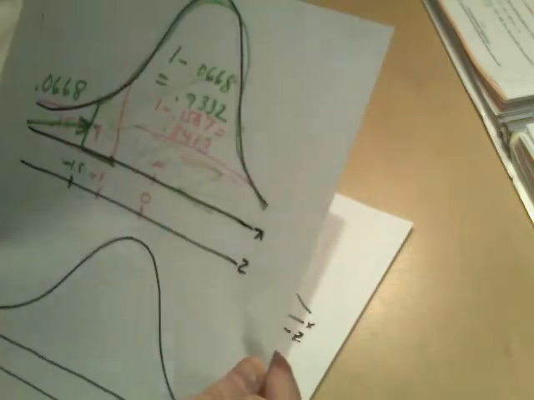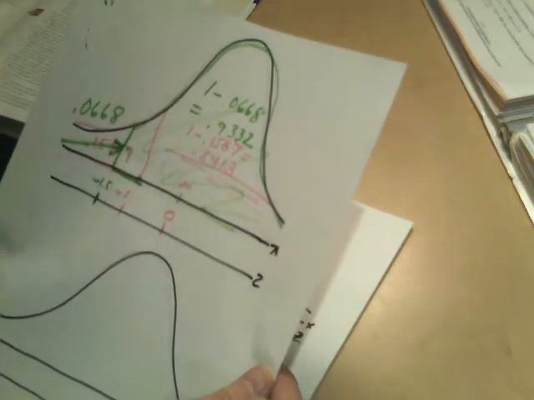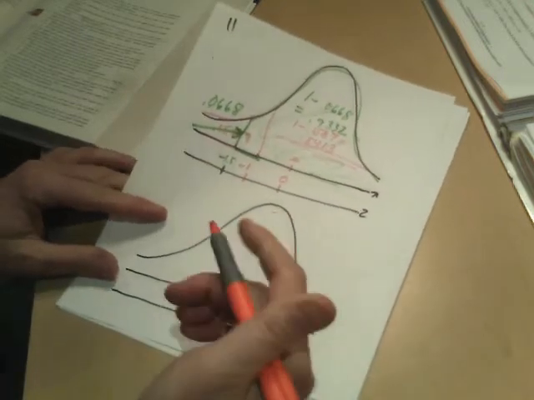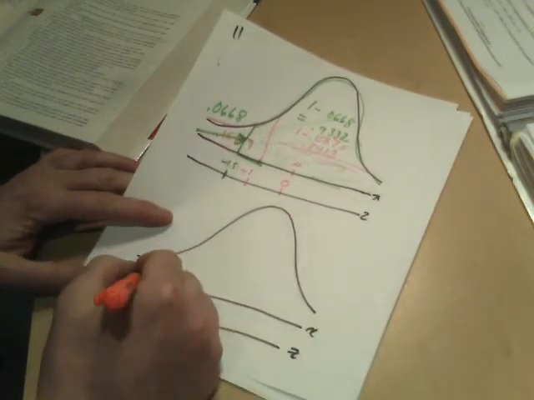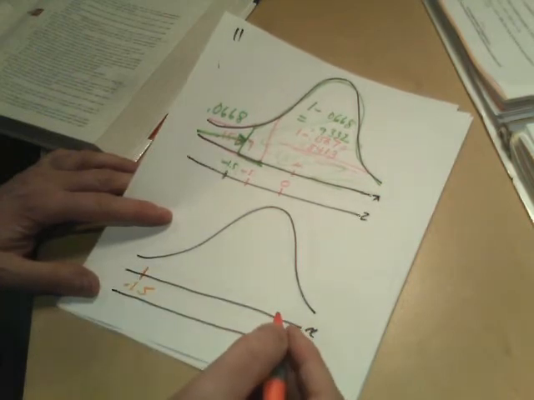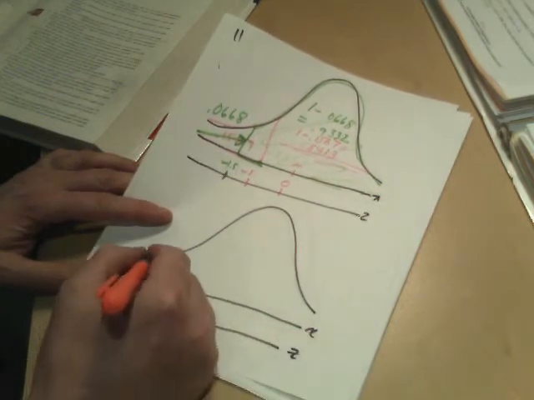Okay? Next, the probability that z is greater than -2.5. I'm just going to a different table because the top one's a little ugly now. And we're going to be down here, -2.5, and the probability is that z is greater than that.